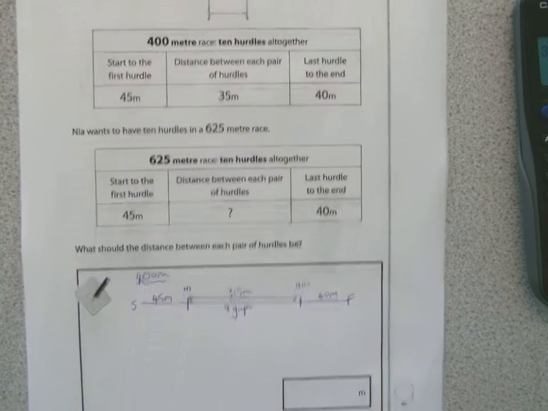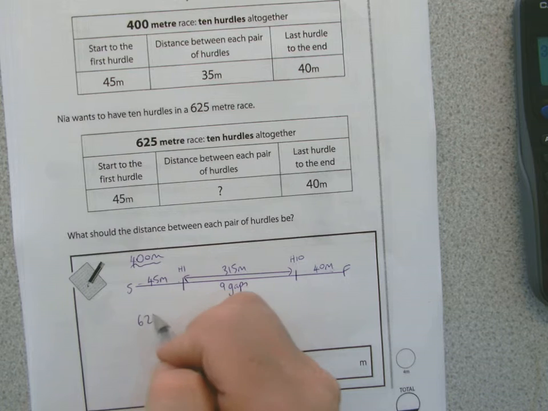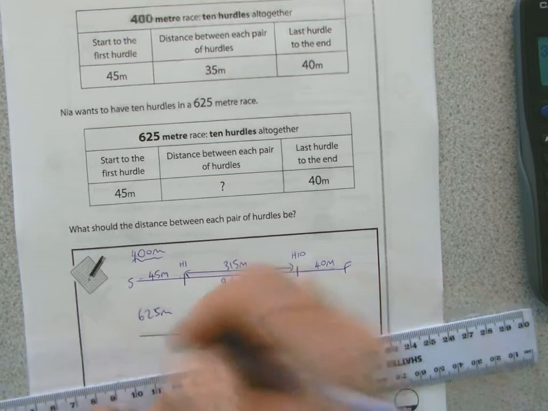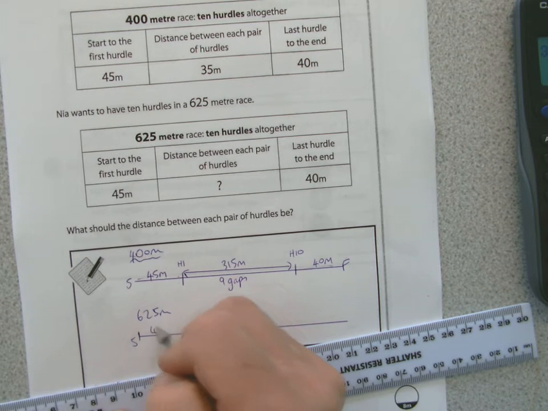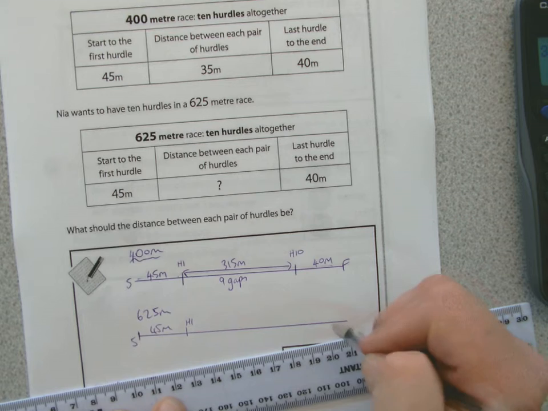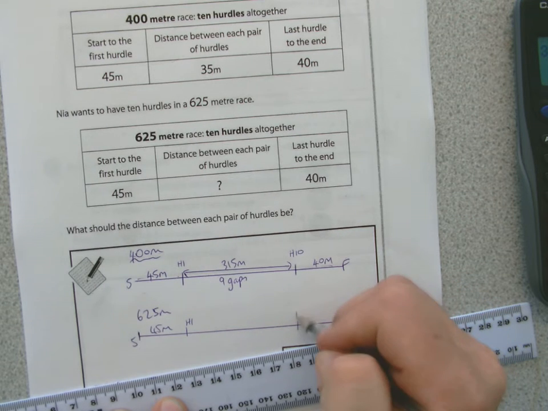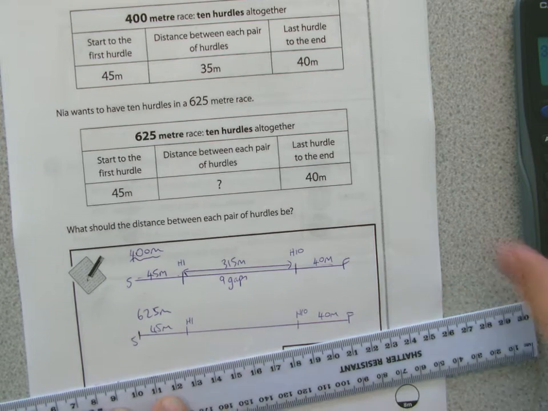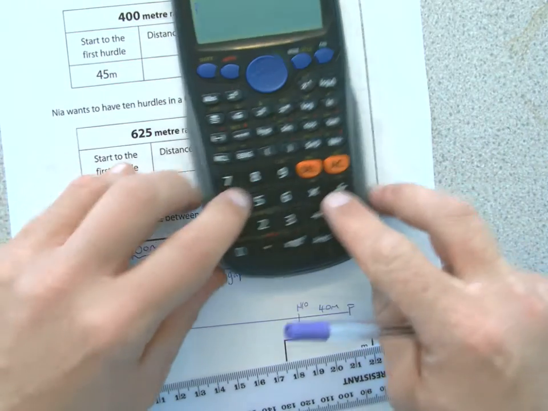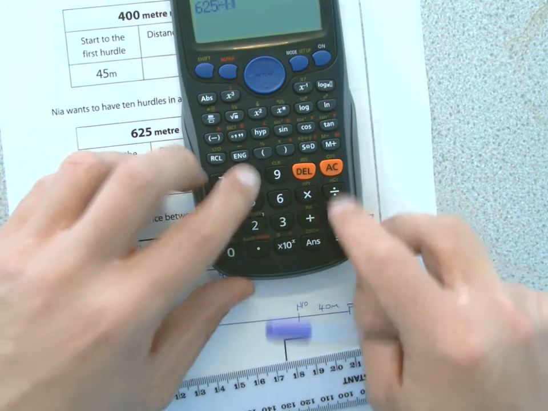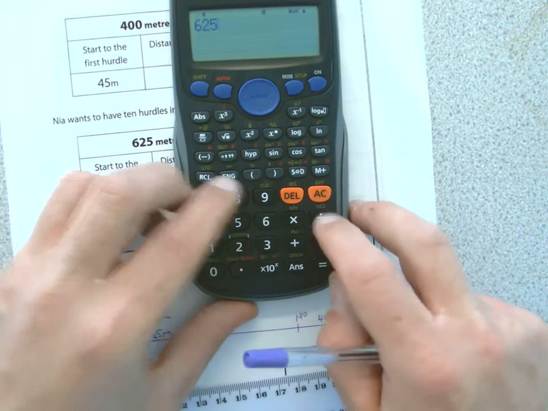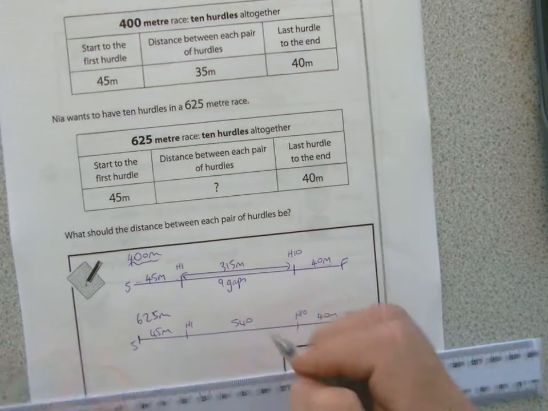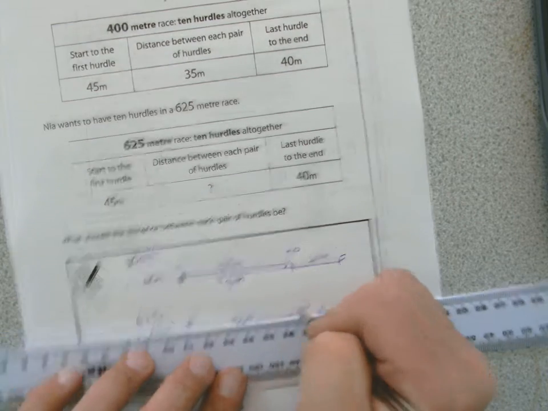You do the same situation now with the 625 meters. So we've got the start and finish thing again going on. At the start we've got 45 meters until the first hurdle, so hurdle 1. Then at the end we've got 40 meters till the finish. So in between, let's see what that gap is. We've got 45 and 40 is 85. So 625 take away 85 is 540. So this gap here is 540. This huge gap between hurdle 1 and hurdle 10.